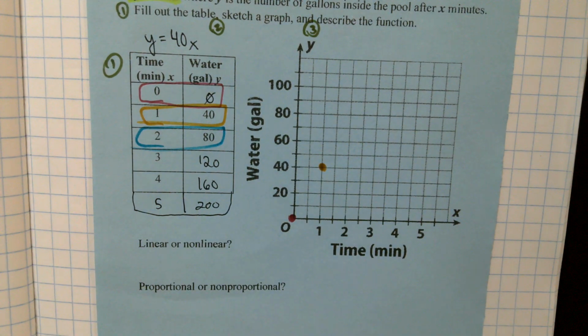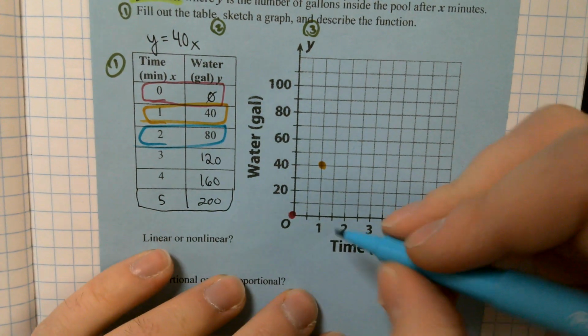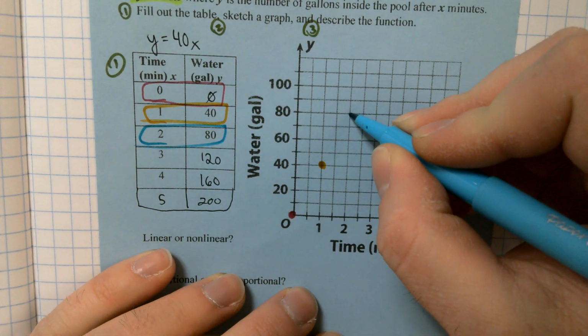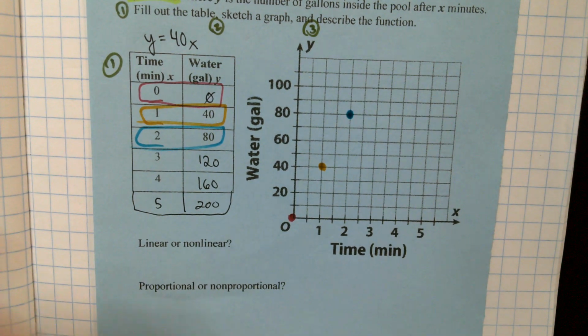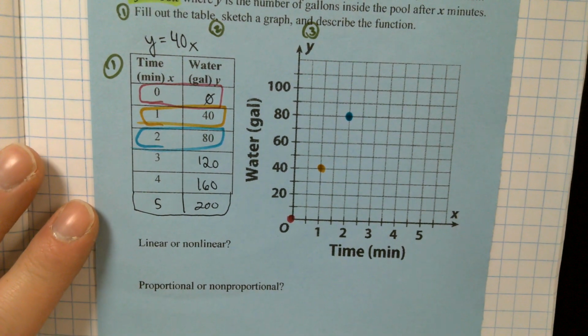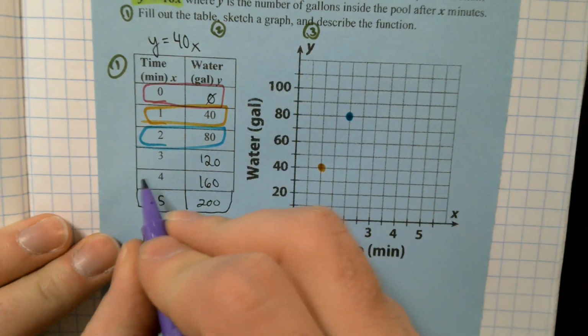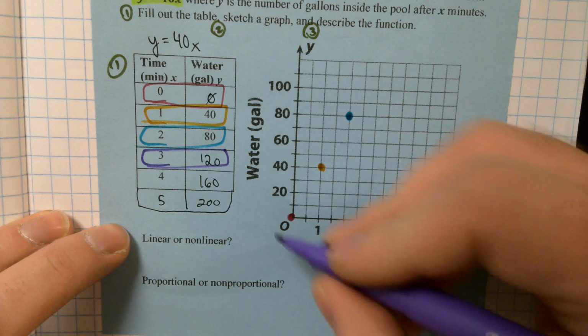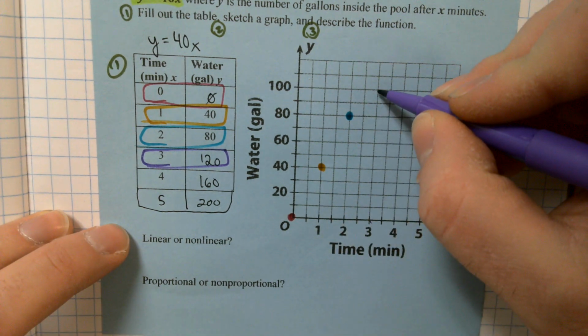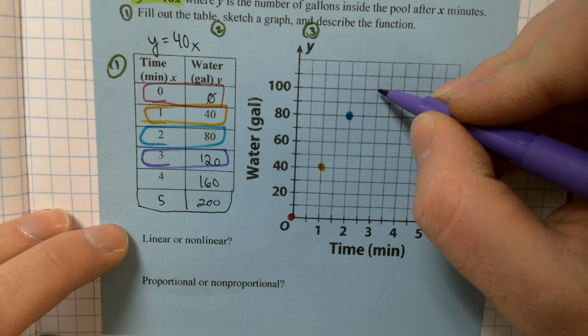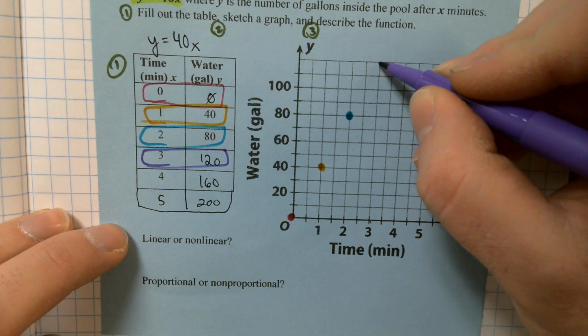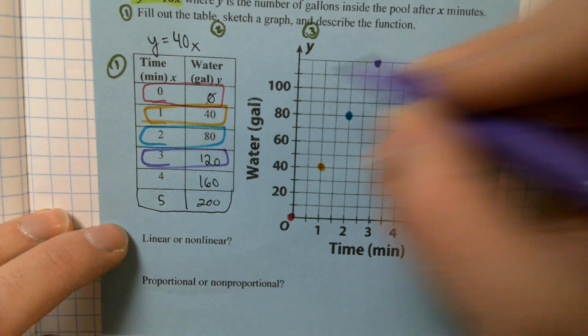What's my next point going to be? 2, 80. I'm going to go over 2. I'm going to go up to 80. Boom. What about my fourth point? 3, 120. I'm going to go over to 3. I'm going to go up to 100. Where would 120 be? On the very tip top, 2 more spaces up, right?